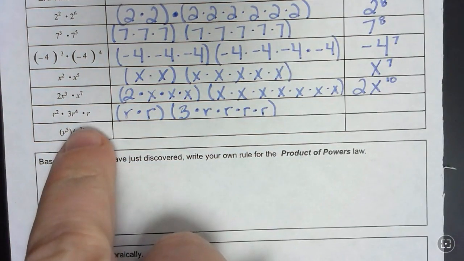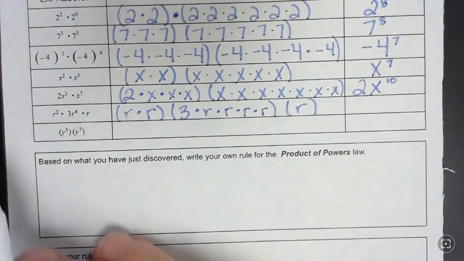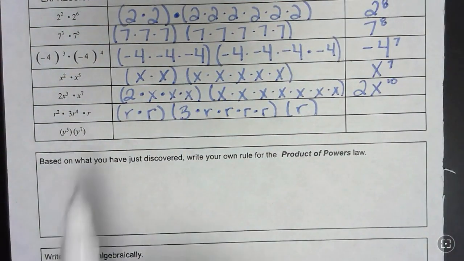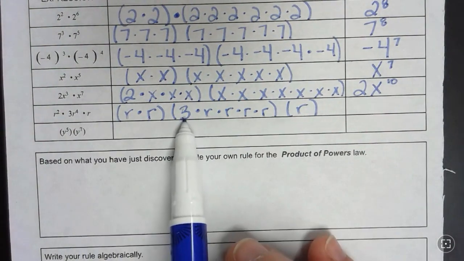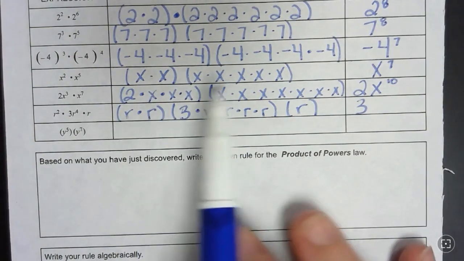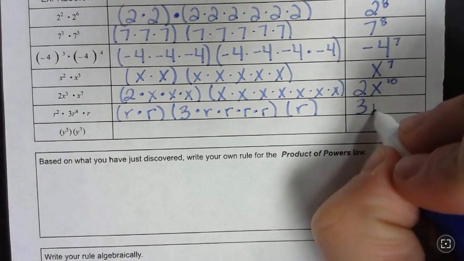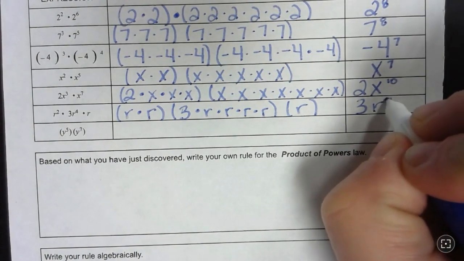And then I have a third thing right here. It's just an r, so multiplied by r. I do just like I did previously. I collect the things that are similar. I have 1, 3, so I'm going to pull that out. And then I have 1, 2, 3, 4, 5, 6, 7 r's. So I have 3r to the 7th.